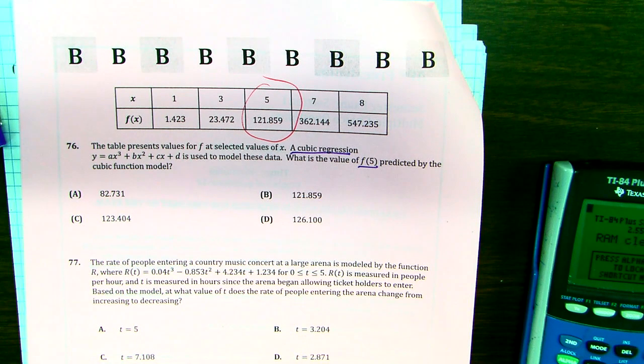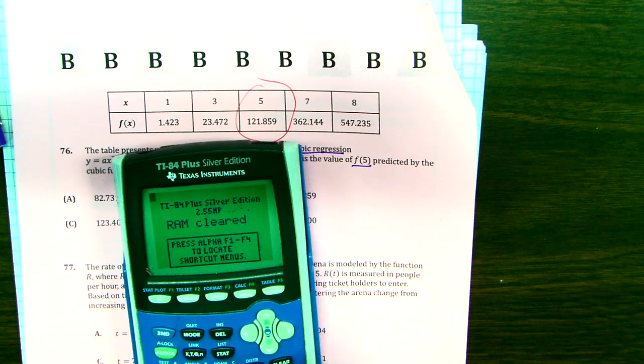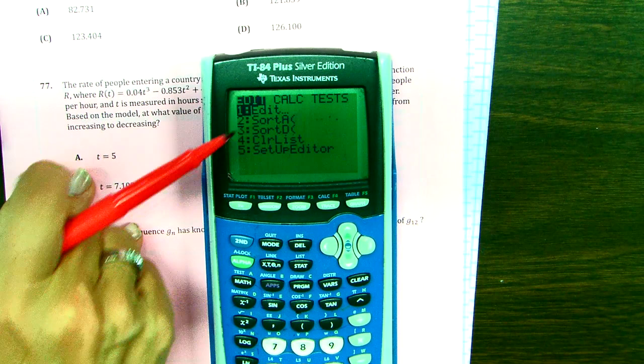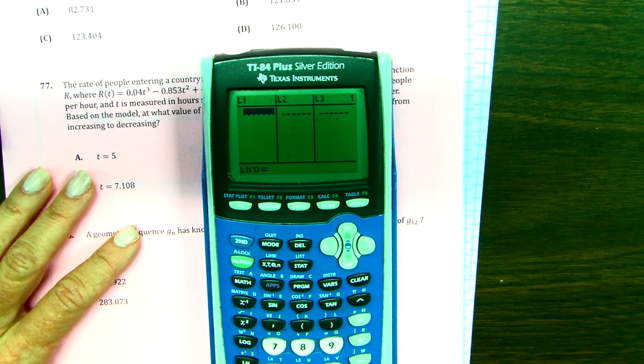The difference between those numbers is the residual that we talked about a little bit yesterday, and we'll talk more about. So where do we put this data? We put this data in stat. Okay, stat, enter.